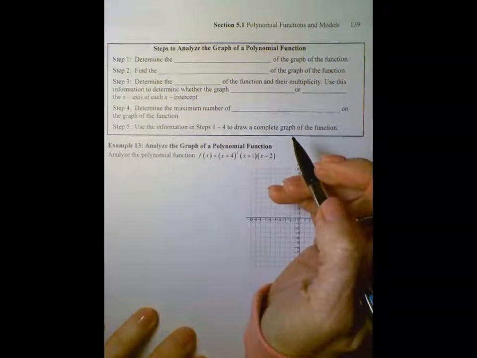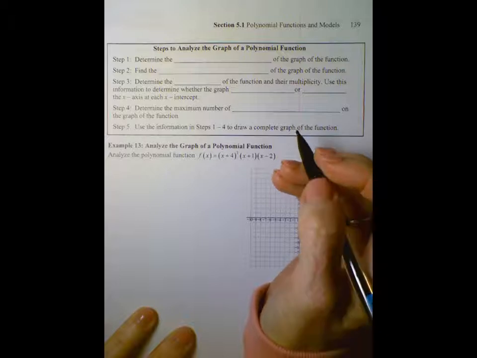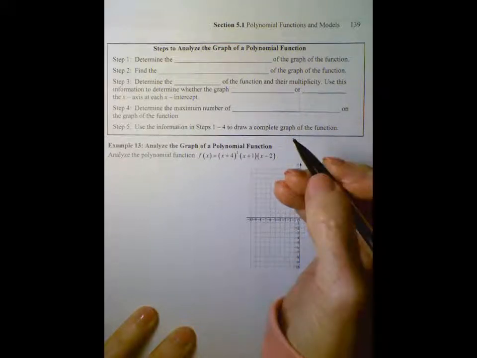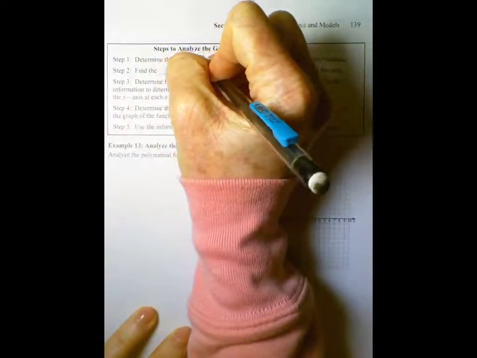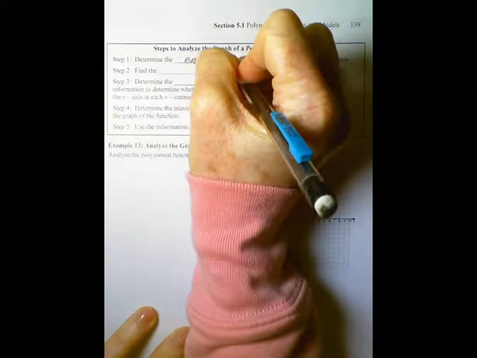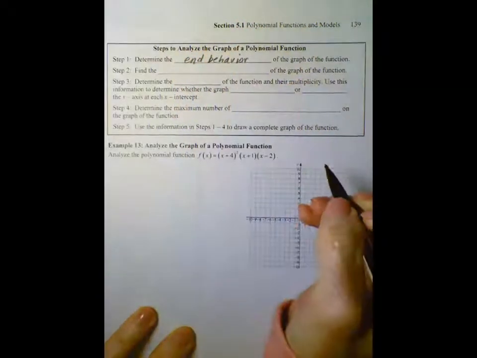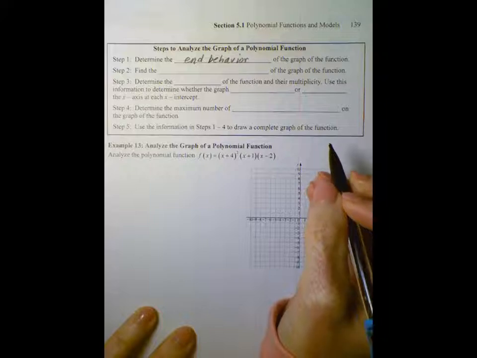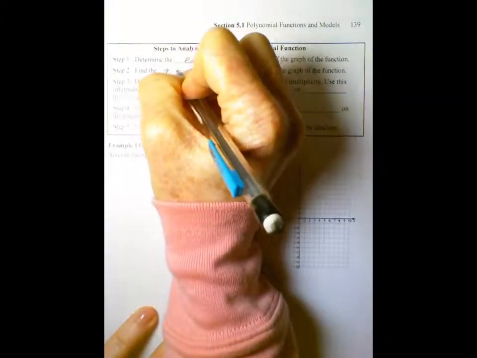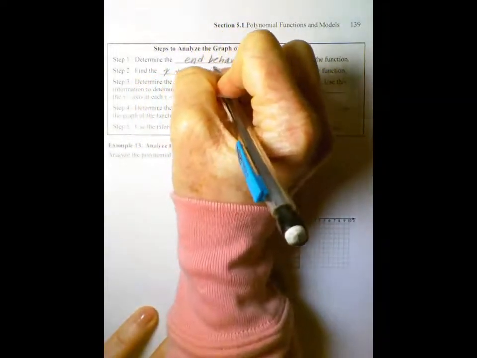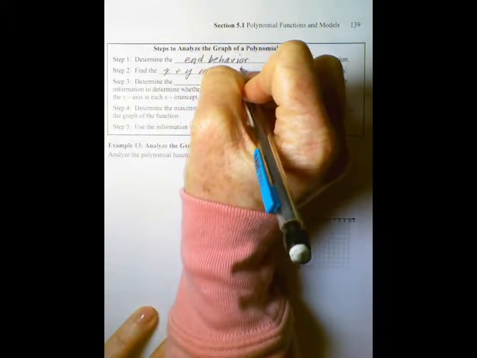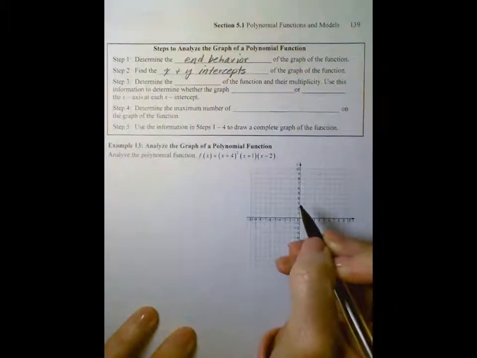Let's look at our steps now that we'll use to analyze the graph of a polynomial function. We'll determine the end behavior of the graph of the function. We'll find the x and y intercepts of the graph of the function.